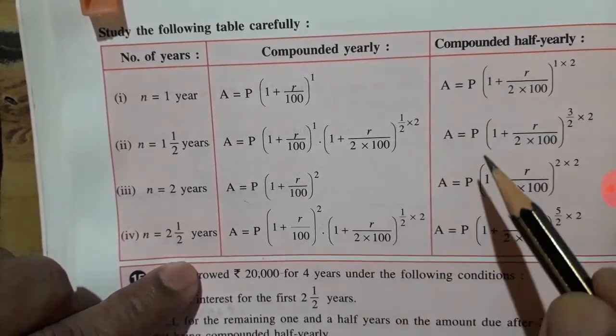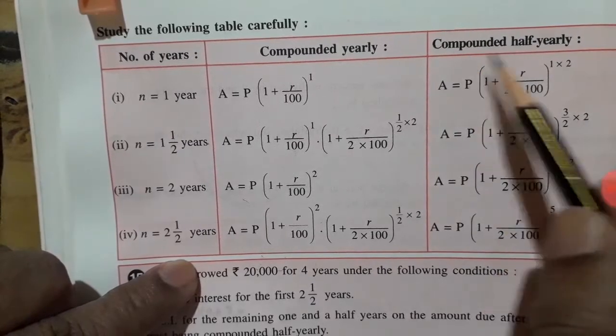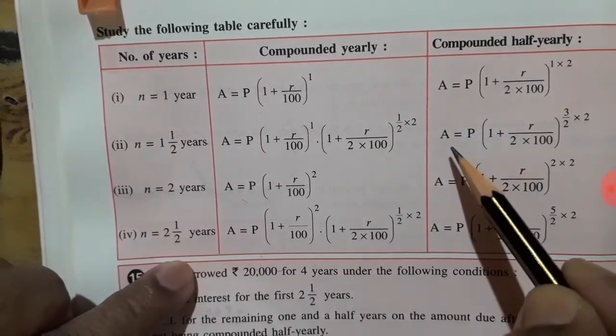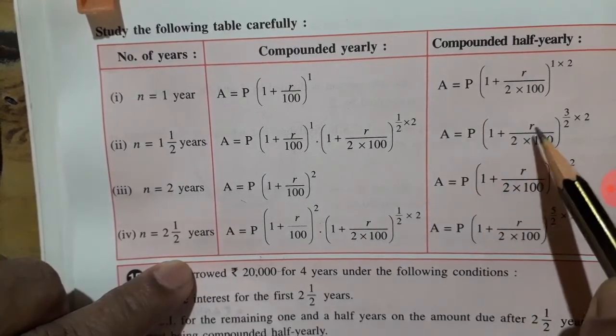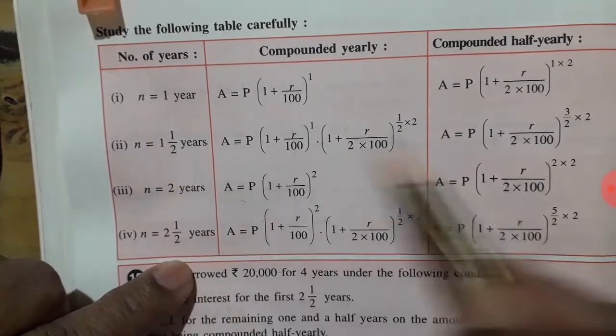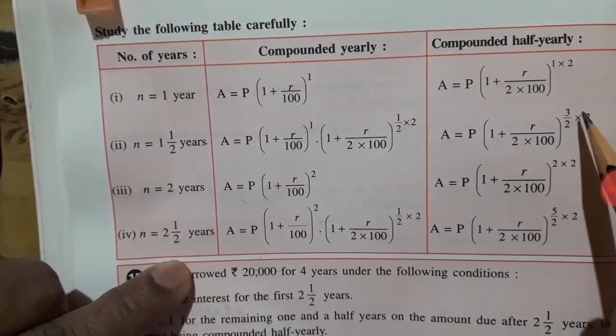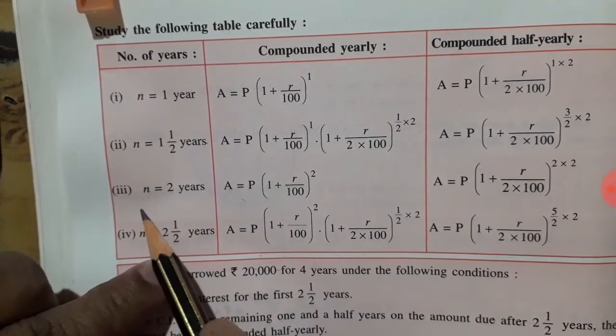And if we want to calculate the interest half yearly, then directly we can find out amount is equal to principal in bracket 1 plus r upon 2 into 100, and time is 3 upon 2 multiplied by 2.